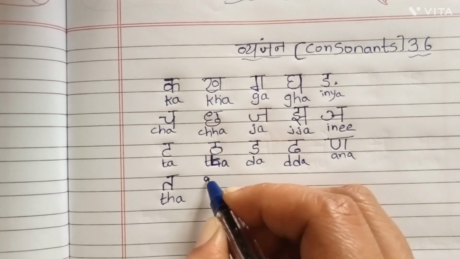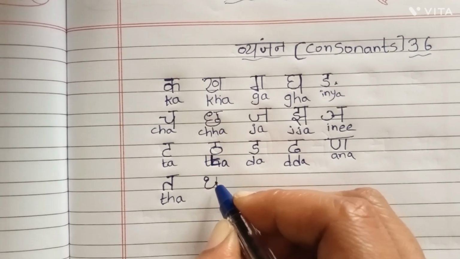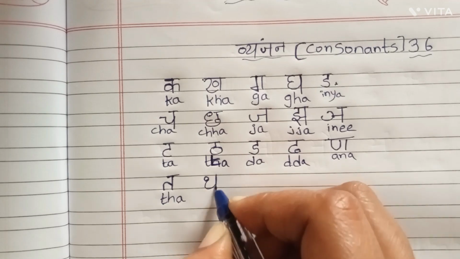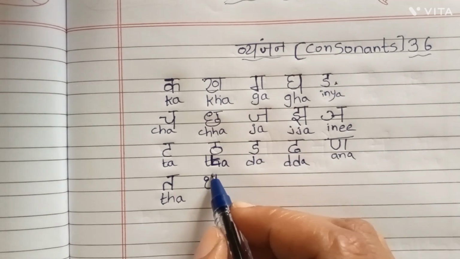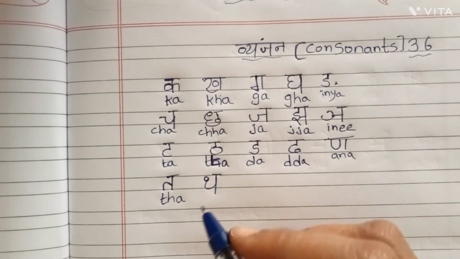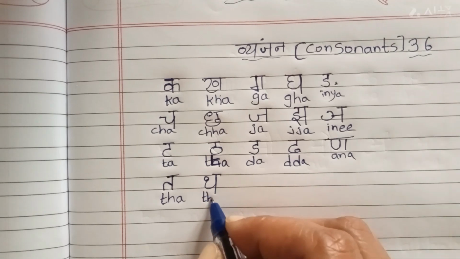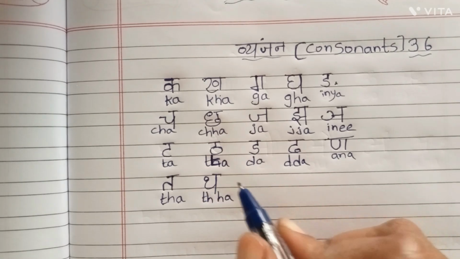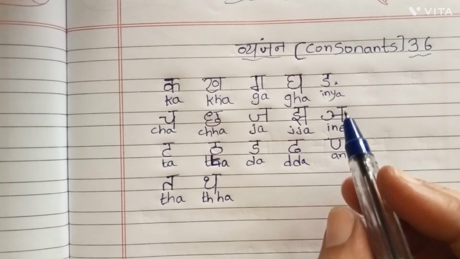Next letter is the. You can write one circle. To this you can write a U. To this you can write one standing line. On the top you can write one sleeping line. This is the.